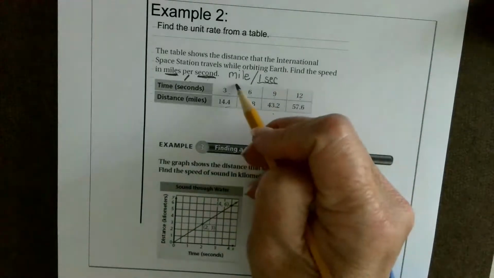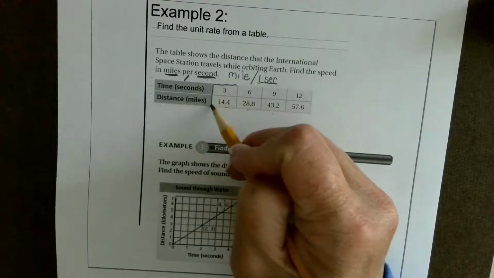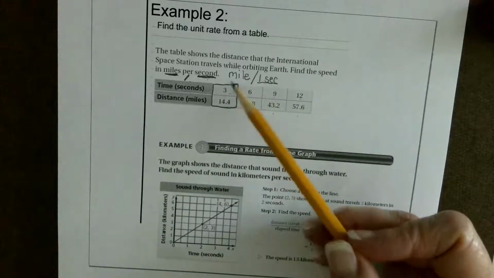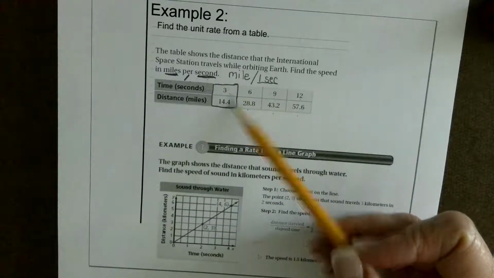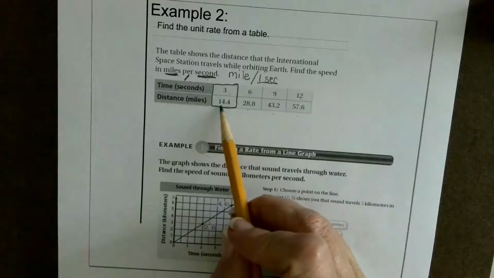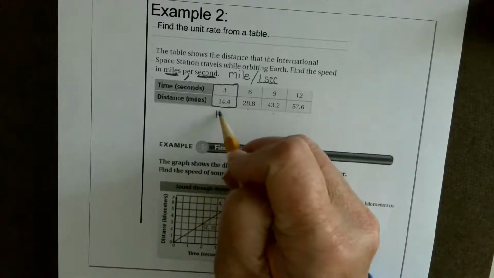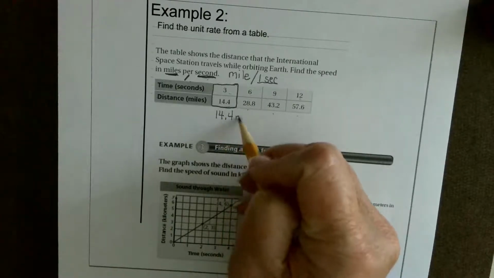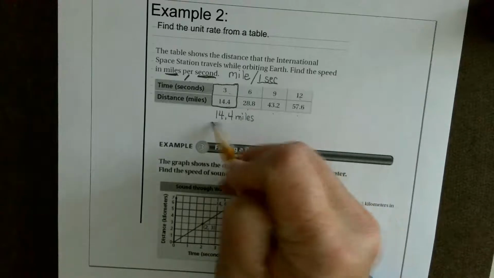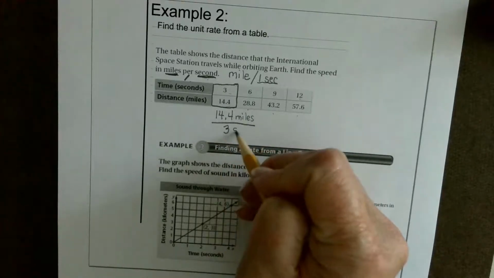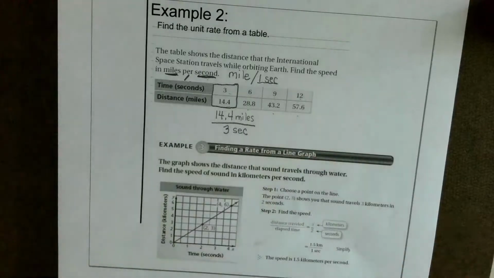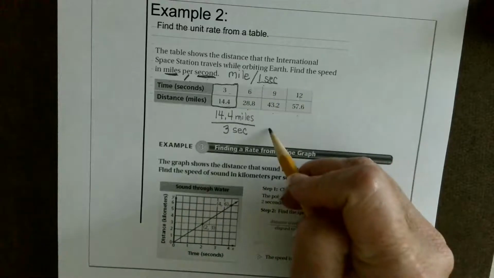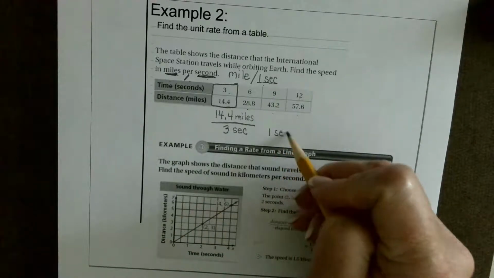You can do that any number of different ways. The easiest way is just go to one of the sections of your chart, and we're looking at the top and the bottom. So if miles goes on top, we would put 14.4, or 14 4/10 miles in 3 seconds. And I want to know how far we can go in just 1 second. So I'm changing the denominator. I want to know 1 second.